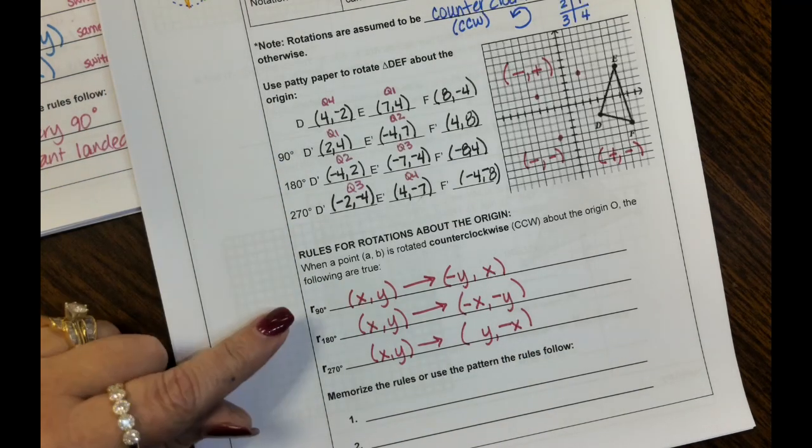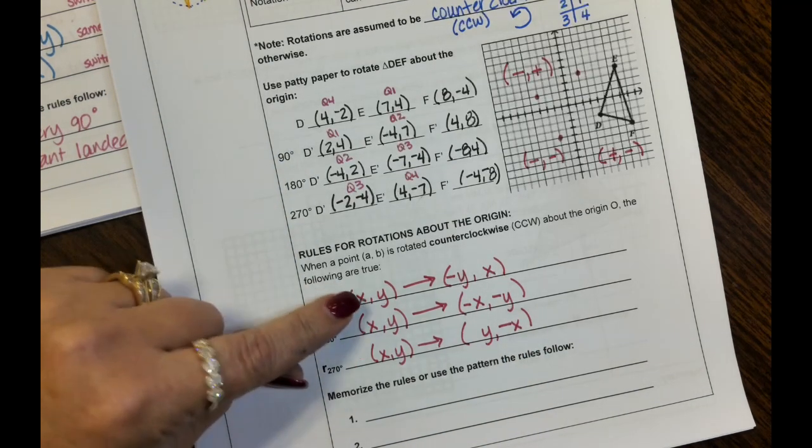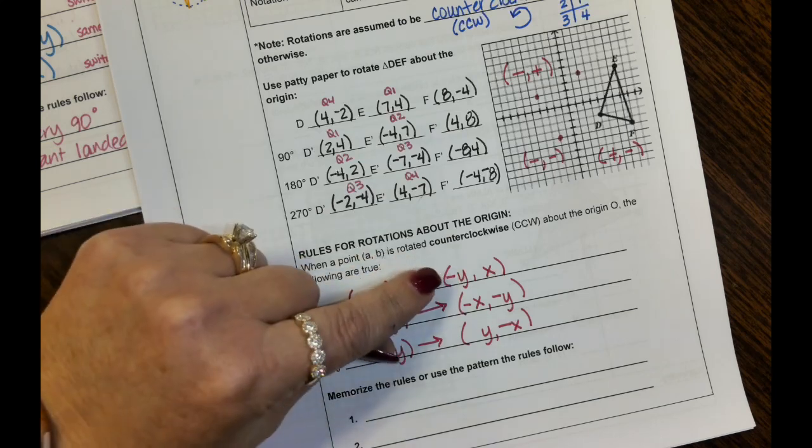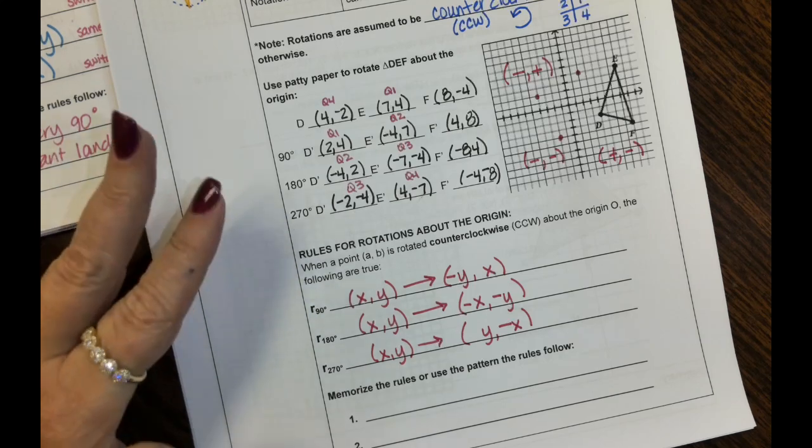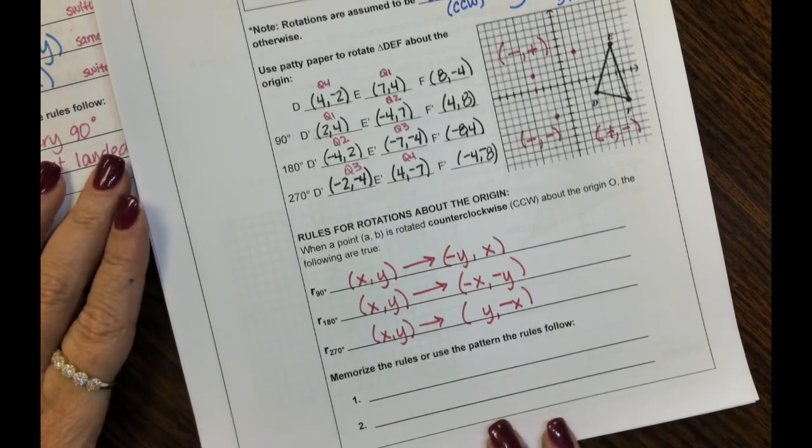So this is one thing. You can just remember that whatever your values are, they become switched and opposite. So you can memorize these rules. If you are a rule person and a good memorizer, then that would be something that's good.